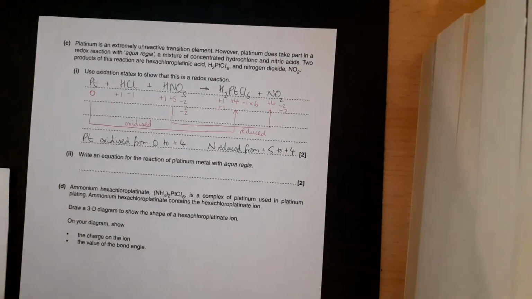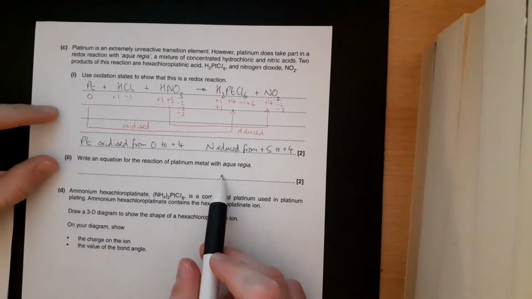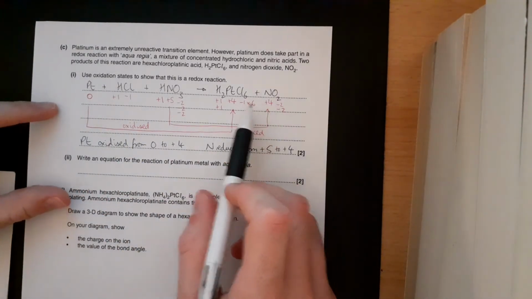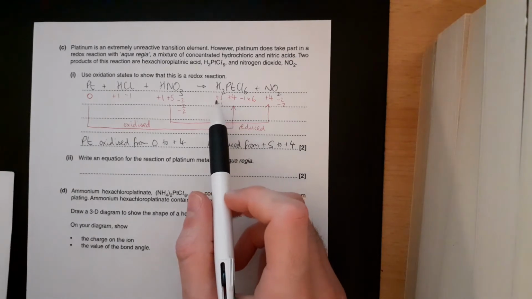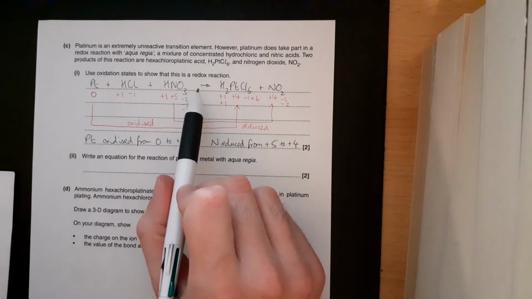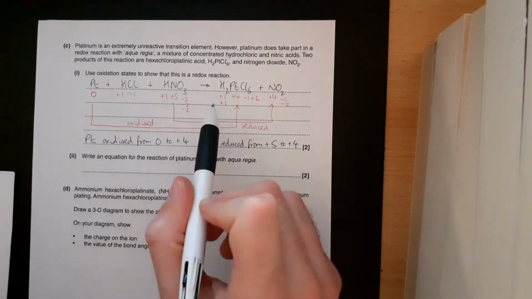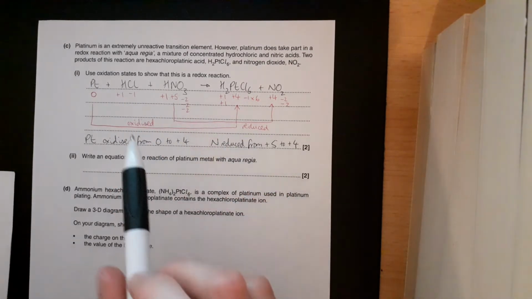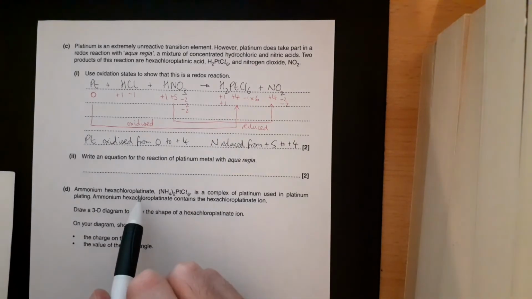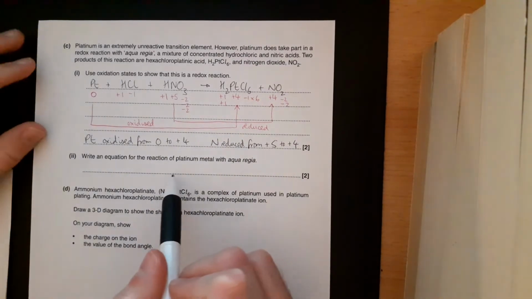Okay, now it wants us to write this equation out. So we've done the equation here, but this is not right, is it? It's not balanced by any stretch of the imagination. And because this is a redox reaction, we don't want to just try and balance this equation because we're going to mess it up. We need to have this as two half equations. Now that we've worked out what's being oxidized and what's being reduced, we can do those two half equations.